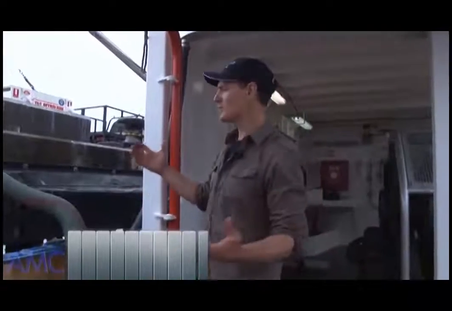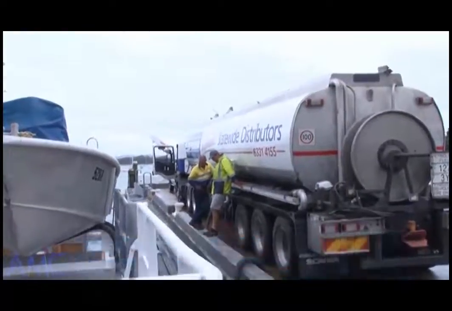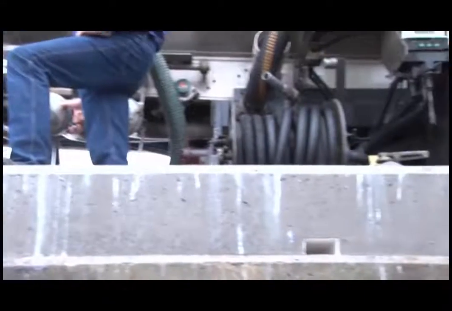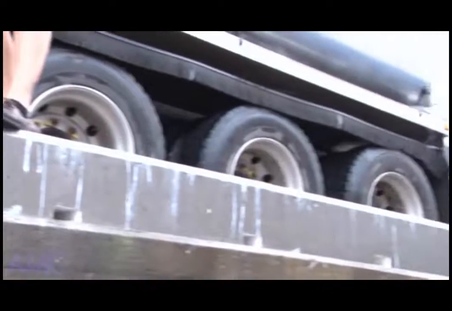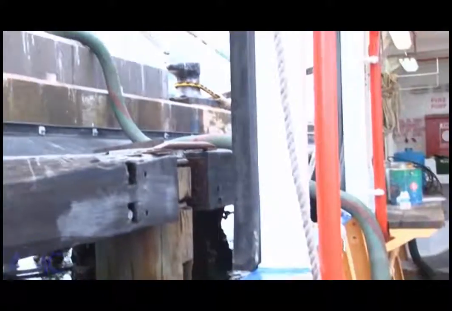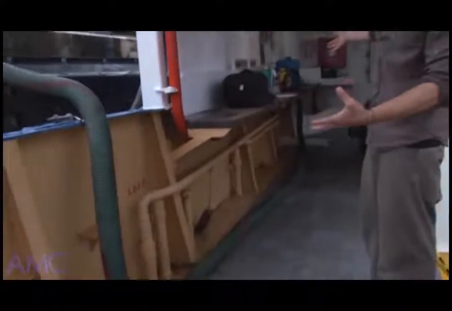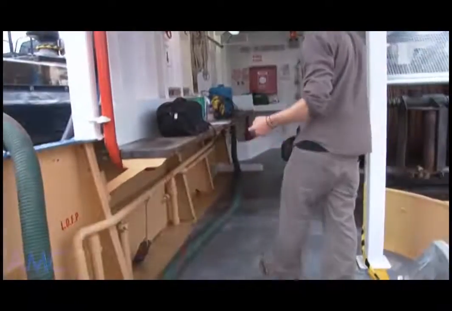Okay, so our refueling hose comes from our delivery truck, our refueling truck, and as you can see there's no sharp bends, we're not going over anything sharp, no pinch points, and then our refueling hose will come and attach at our refueling point or bunker point. We'll take a closer look at that.